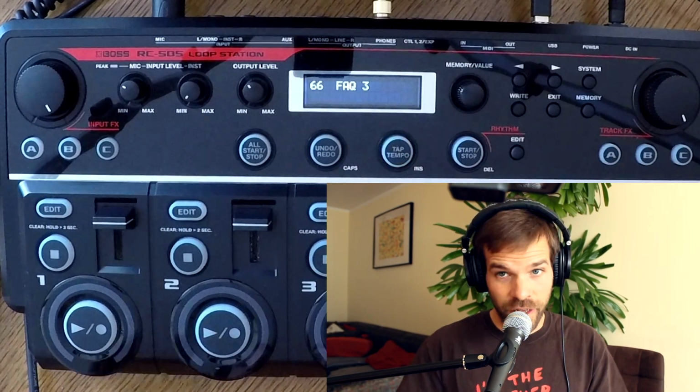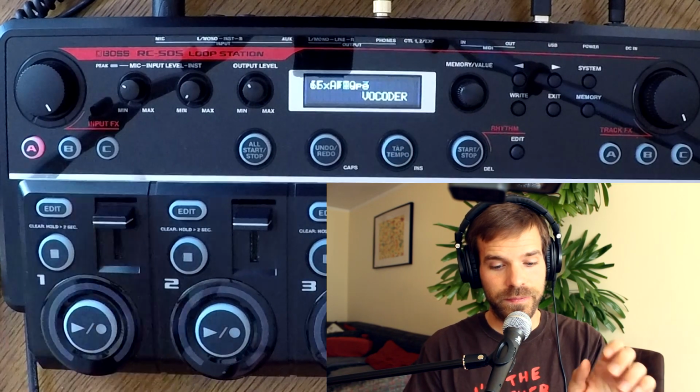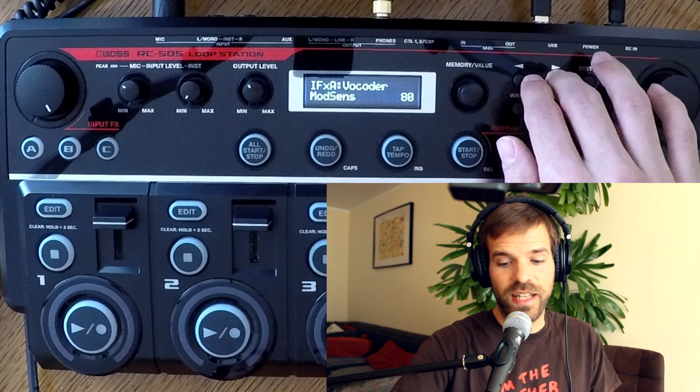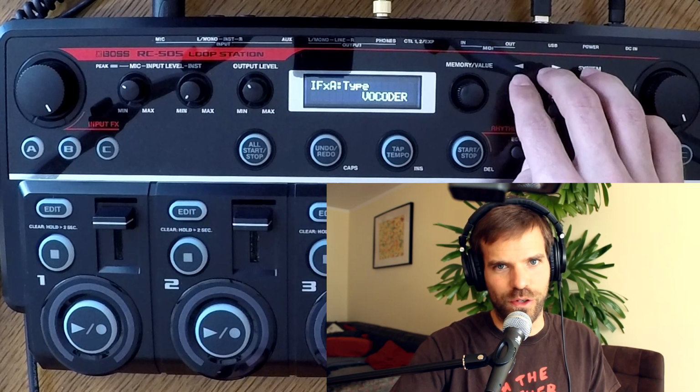Now, let's get to the interesting part. How do we actually use the vocoder on the RC-505? If you're using multiple effects, you can only find it on the A. There are only 4 settings that you can change, so let's get through them real quick.